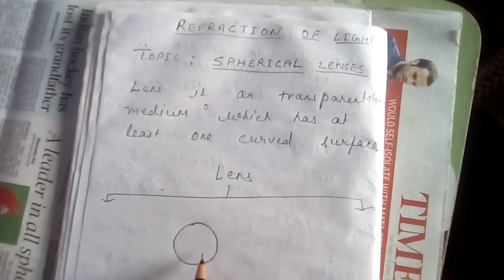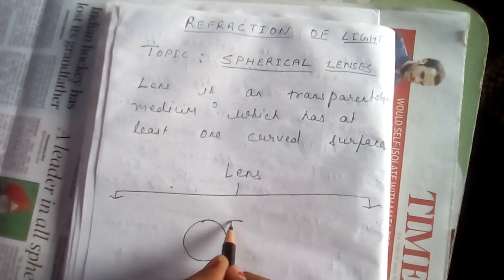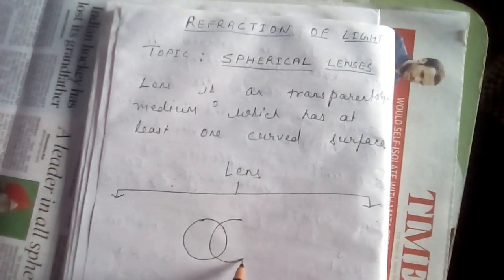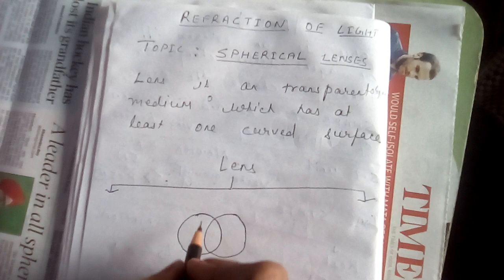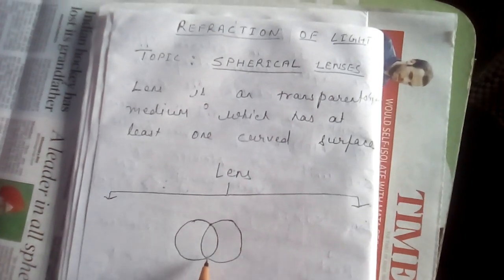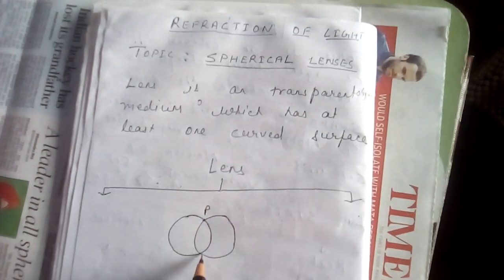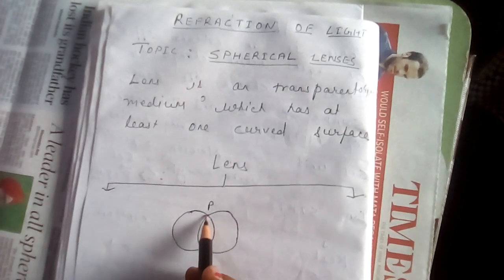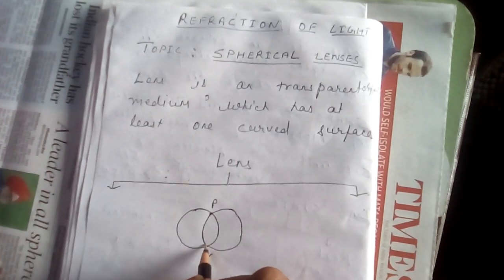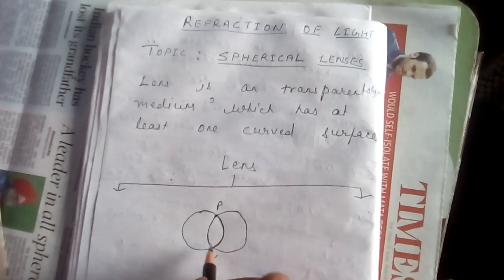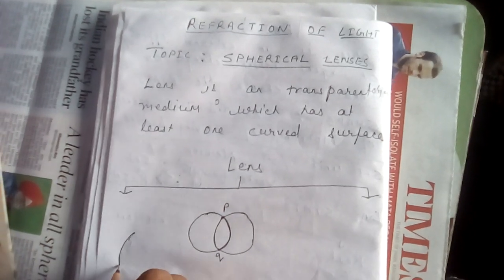Let us take another sphere like this. Let the meeting points be P and Q. If you cut at this P and Q, we will get a shape like this.